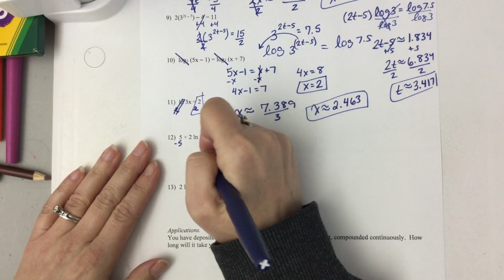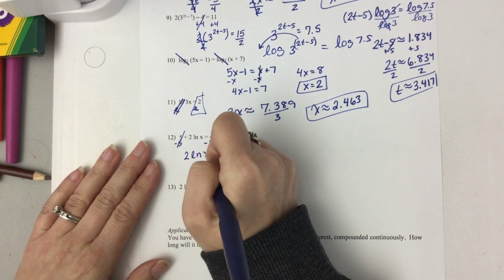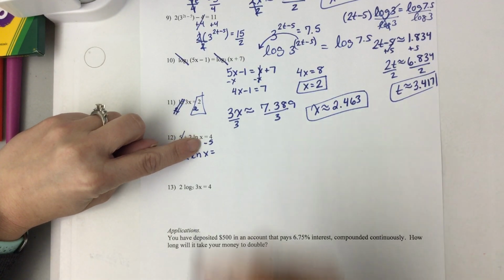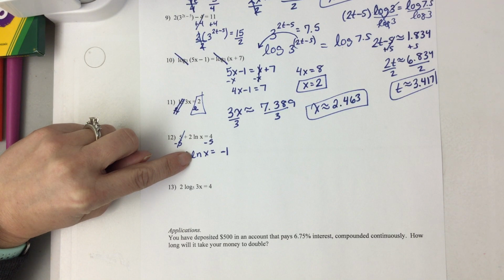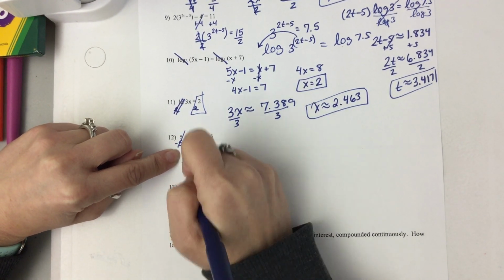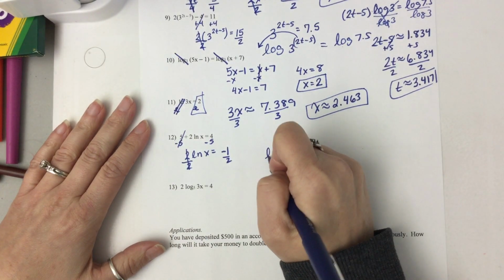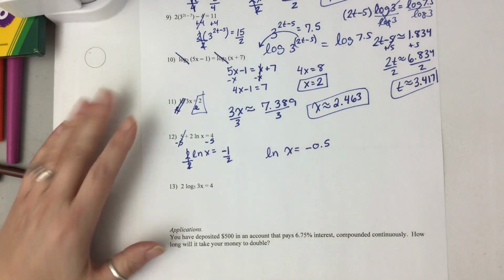So if I go ahead and subtract 5 from each side, I would have 2 times the natural log of x equals positive 4 minus 5, which is a negative 1. I cannot cancel a natural log with a number in front of it. This is a product, so I need to go ahead and divide each side. So natural log of x equals negative 1/2.